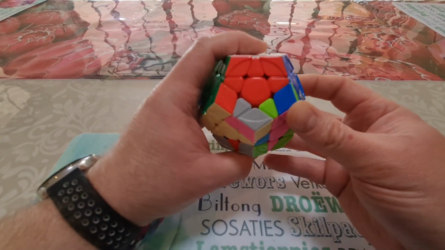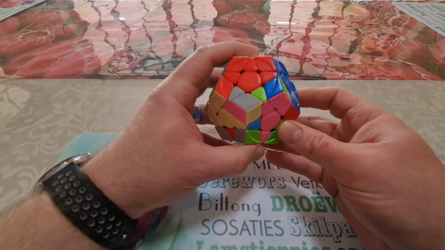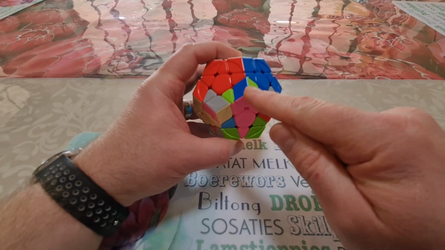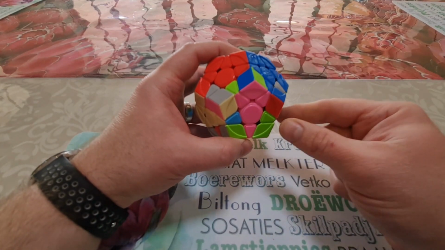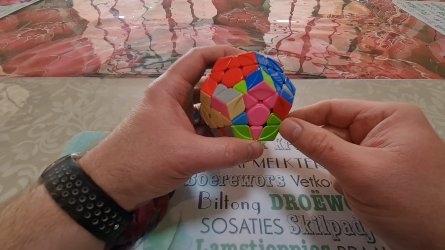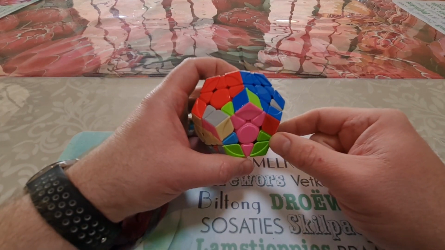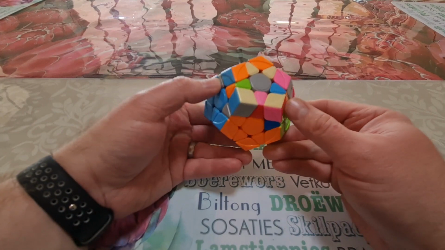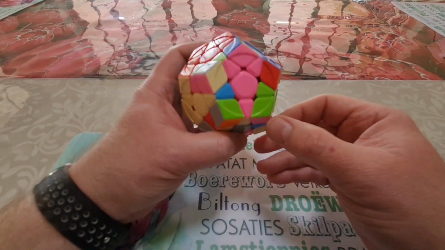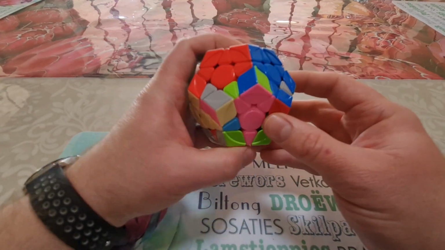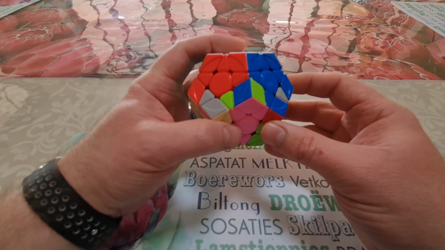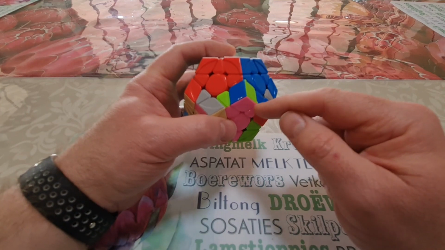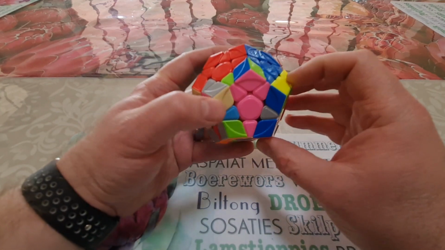Okay. So now we're going to do this piece over here. So that's red, blue and pink. It's this one here. Okay, but we're not going to move this across because there's already one in place there.